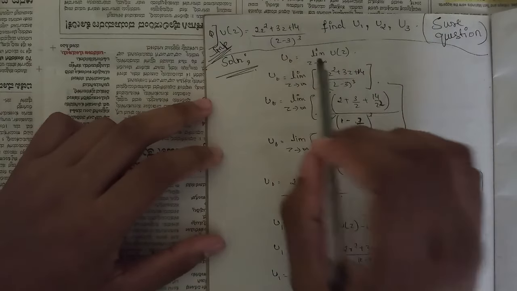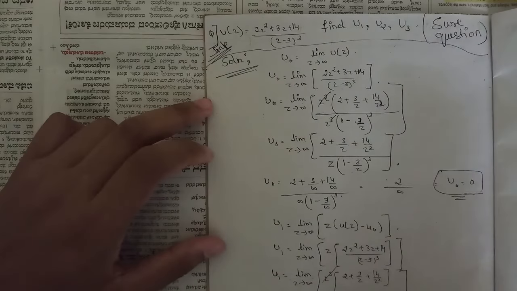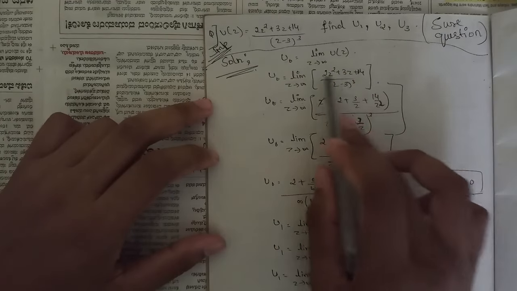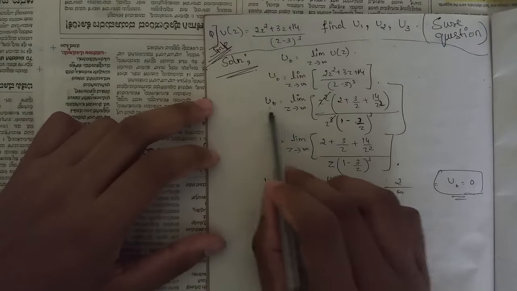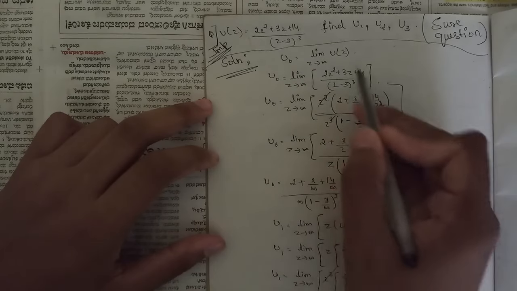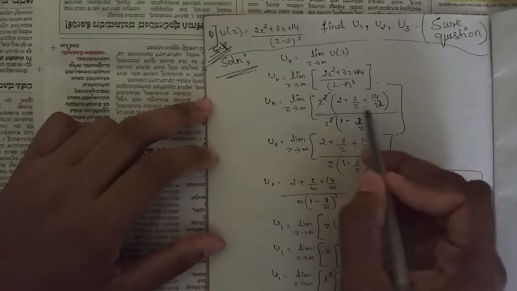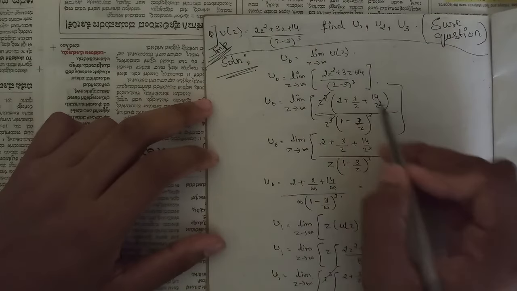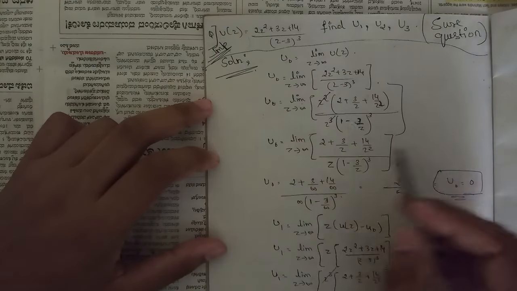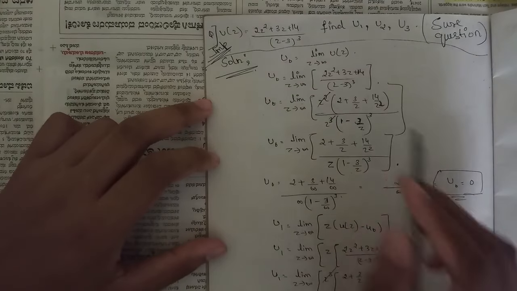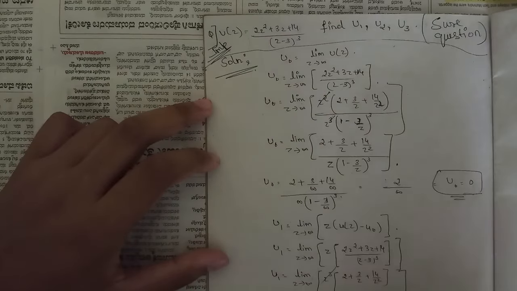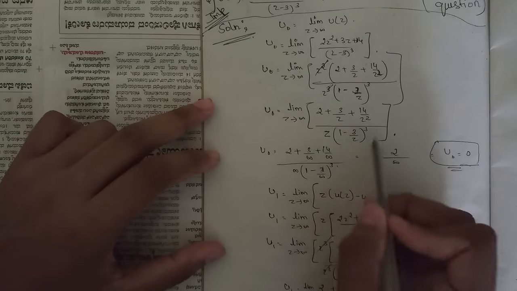The formula for u naught goes like this: u naught is equal to limit z tends to infinity of u of z. Substitute the value of u of z, 2z square plus 3z plus 14 divided by z minus 3 whole cube. After that, take z square common in the numerator outside. The remaining terms are 2 plus 3 by z plus 14 by z square. In the denominator, take z cube common and write it as 1 minus 3 by z the whole cube. After that we can cancel z square and z cube, and one z remains in the denominator. Write it as z into 1 minus 3 by z the whole cube.